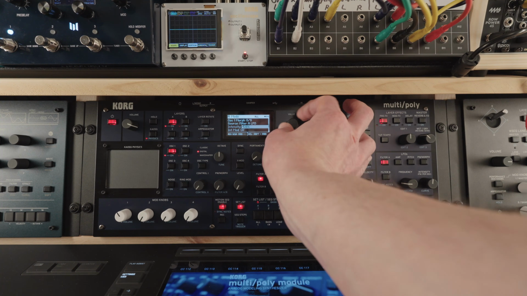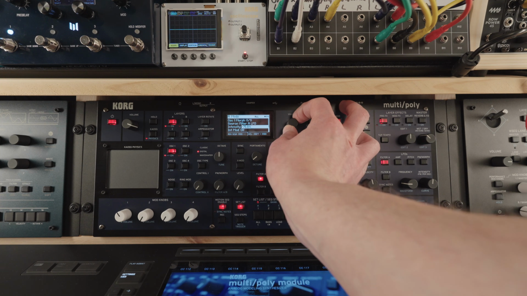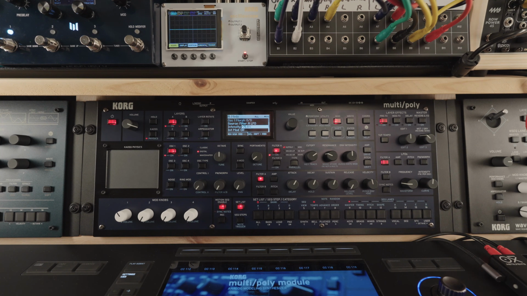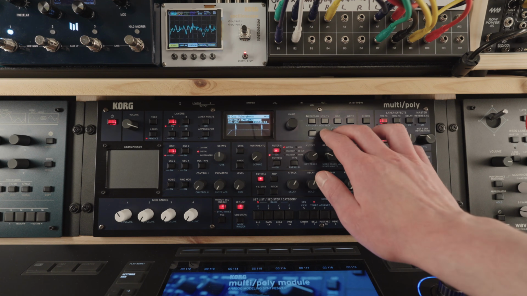So we'll set the intensity here to minus, let's say, minus 75. And see what happens here. So now we're getting modulation on our position from two modulators, as well as one modulator modulating the morph here.